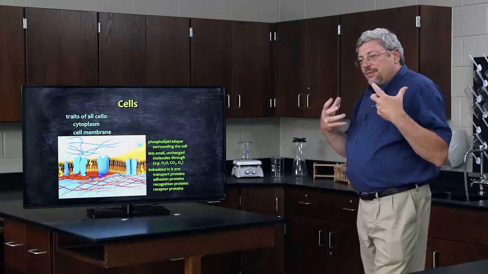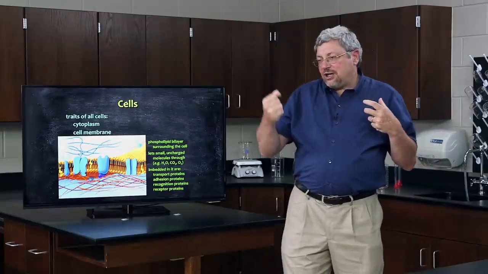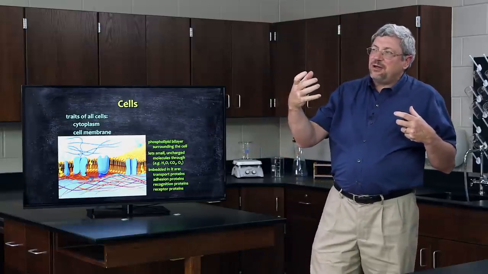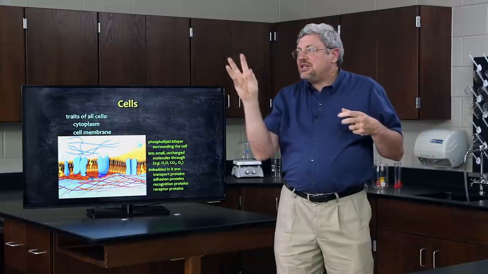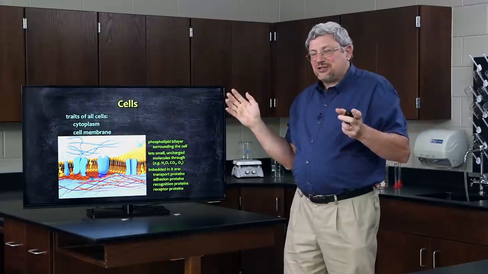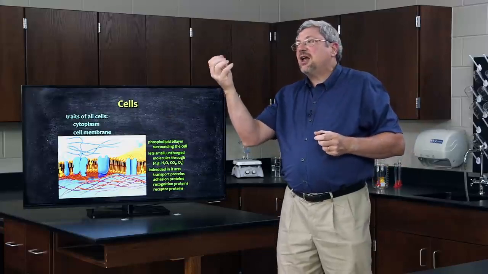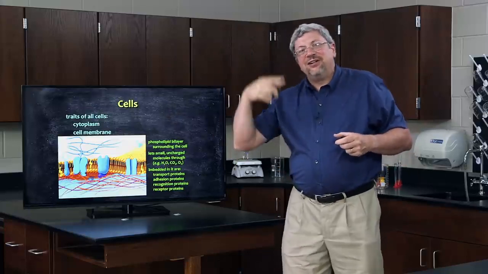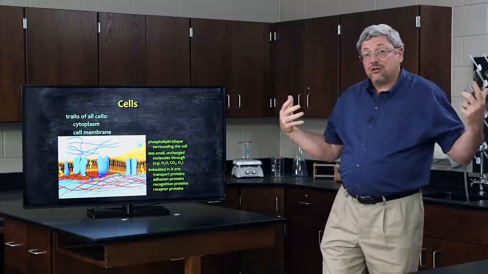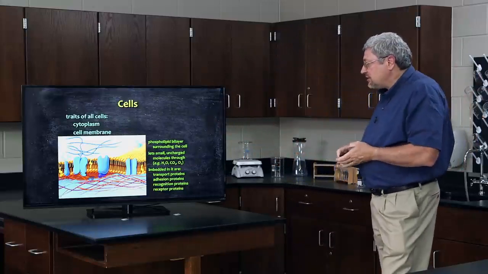There are also membrane receptor proteins whose purpose is to receive certain molecules that come flying through the space outside the cell, land there, and they will tell the cell that these things are out there. Sometimes those are messages from the larger body for the cell to understand.